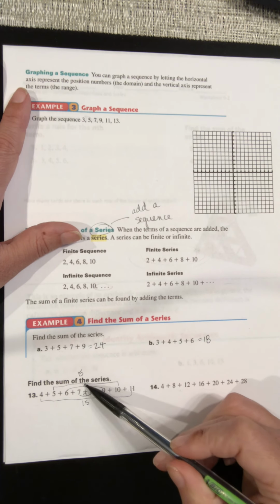So really, this turns out to be 15 times 4. Do you see how there's 1, 2, 3, 4, 5, 6, 7, 8? So I know there's 8 terms, so I'm going to have exactly half as many partial sums. If there are 8 terms, there are 4 sums of the first and the last term.